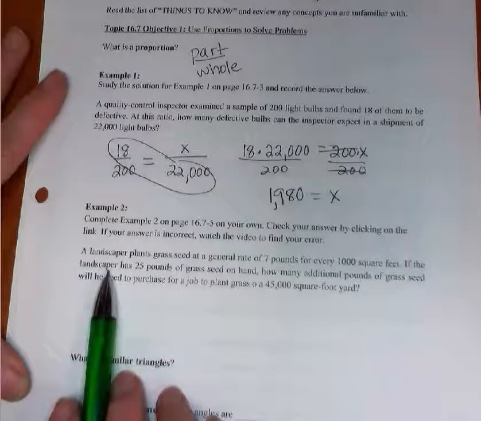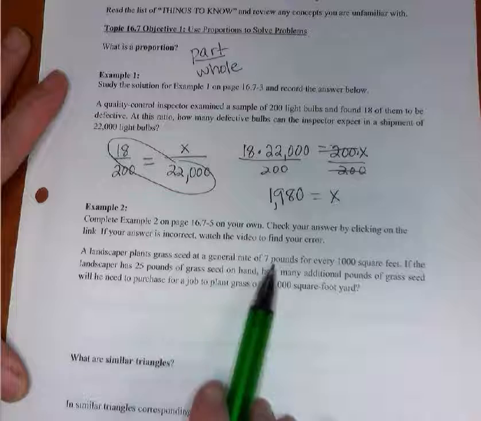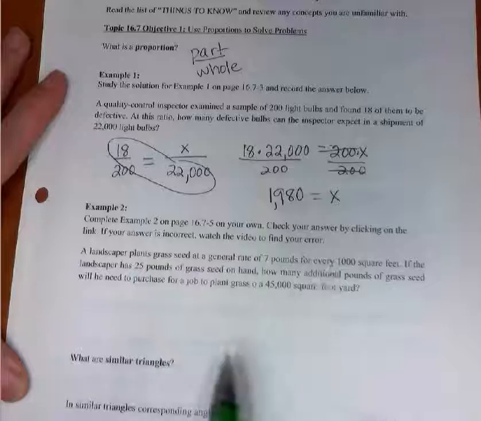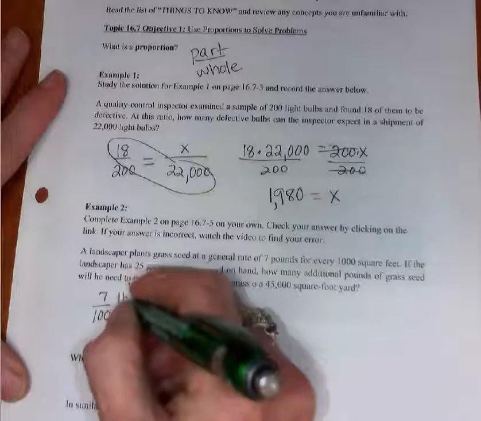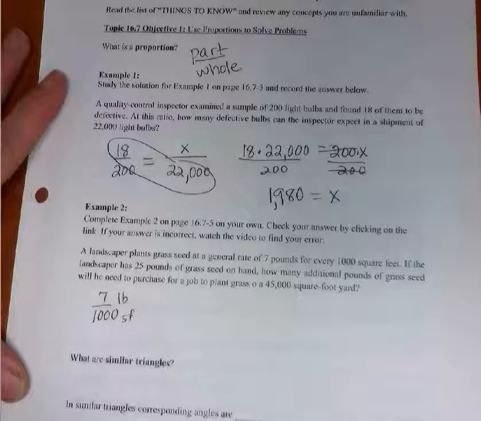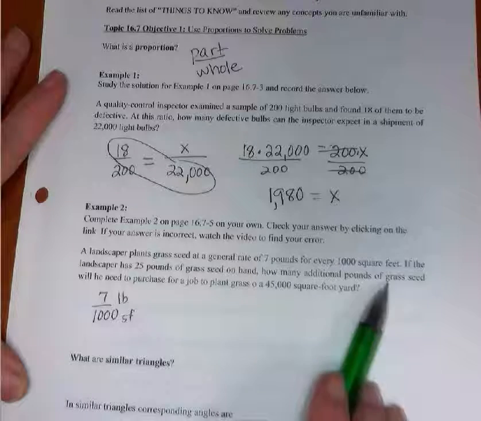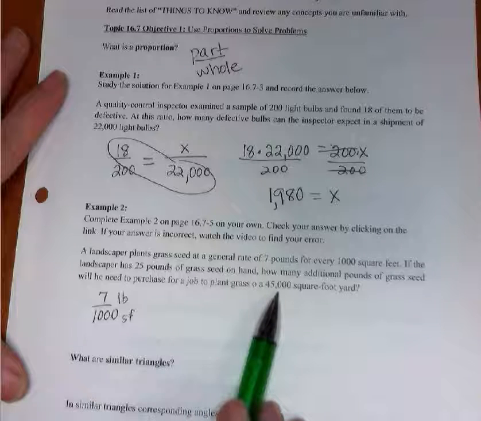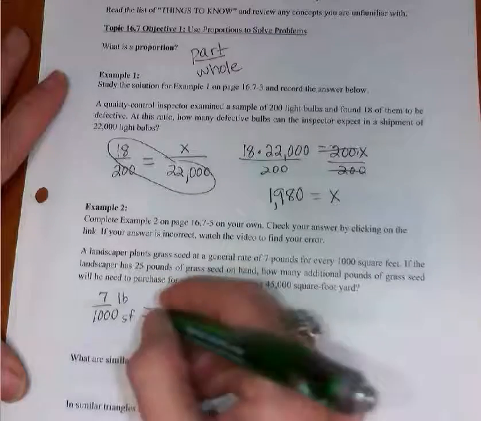Example 2 is similar because it's a proportion problem, and it says that a landscaper plants grass seed at a rate of 7 pounds for every 1,000 square feet. So that's a ratio of 7 pounds per 1,000 square feet. If the landscaper has 25 pounds of grass seed, how many additional pounds will he need to purchase for a job to plant grass on a 45,000 square foot yard? Which means we want those to be proportional.